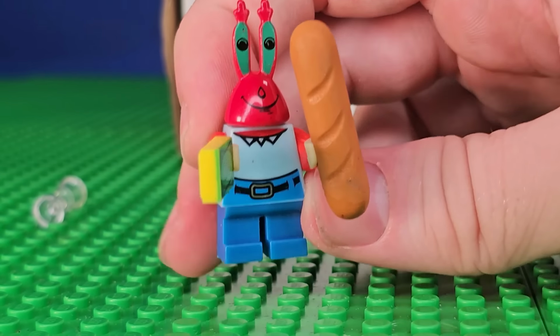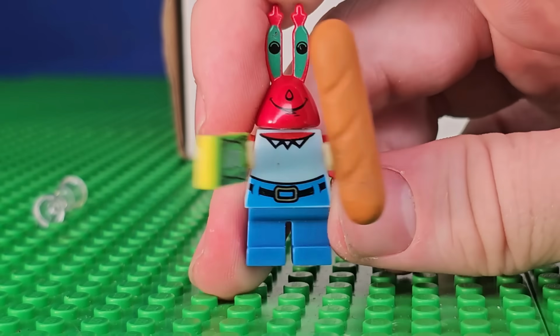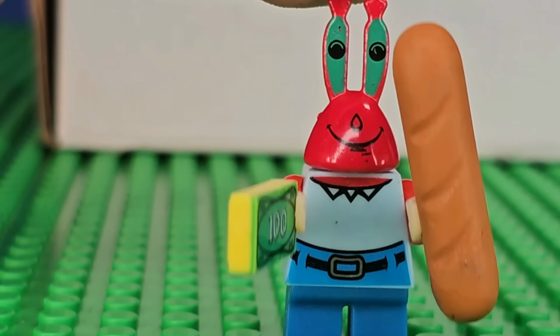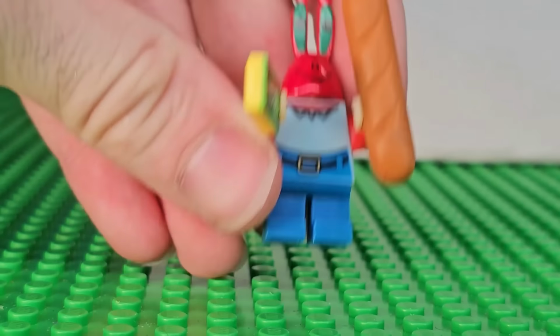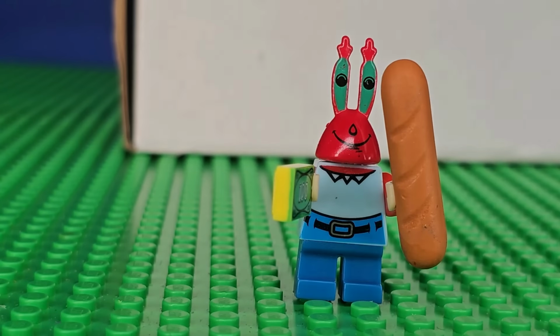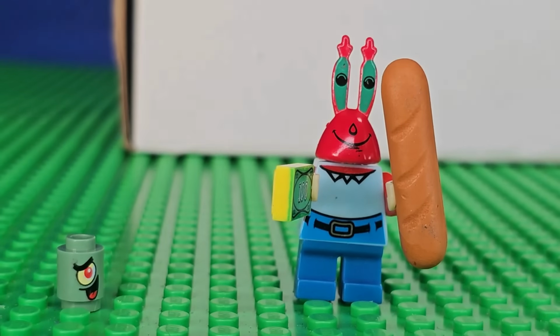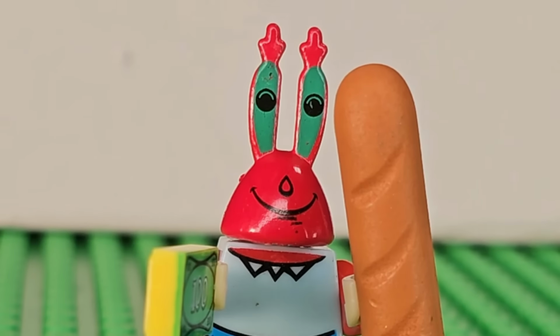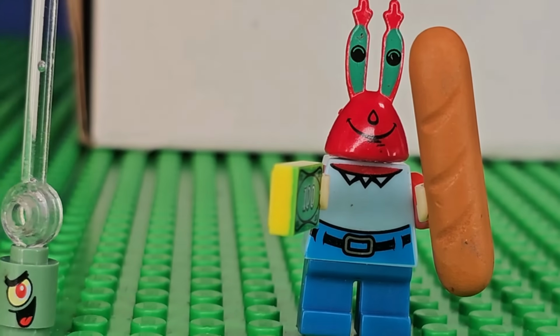Bro, they literally gave him bread. Not even just cold hard cash. Bread. He got both. Good job, Mr. Krabs. I'm surprised they didn't include with him the secret formula, because then it would have really been fun if we could just have Plankton go up to him and say, Eugene, can I have the secret formula? No. Now get out. Now get out of me restaurant.